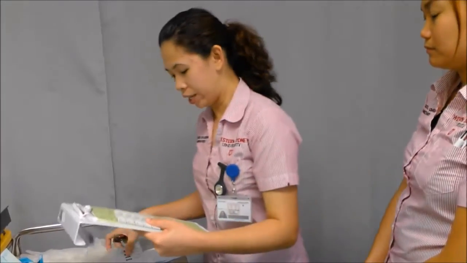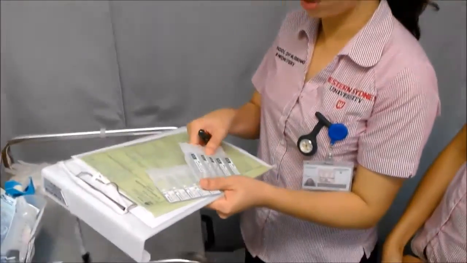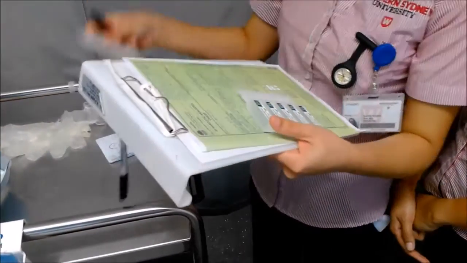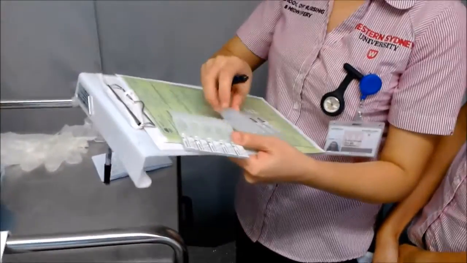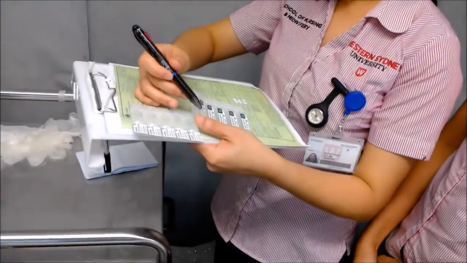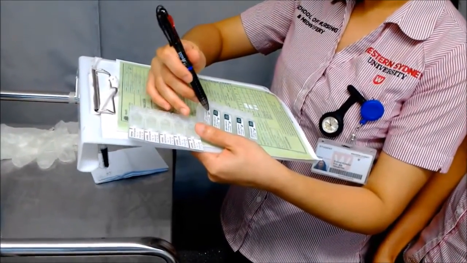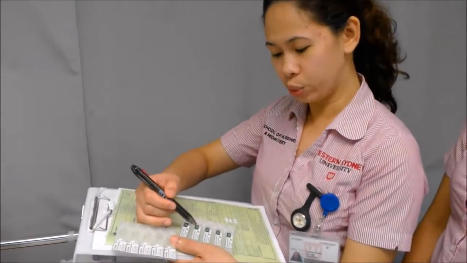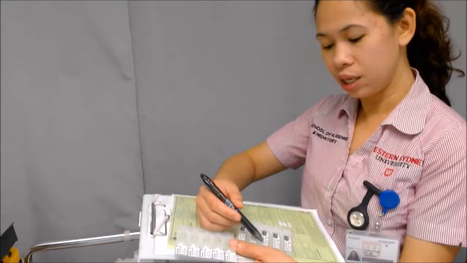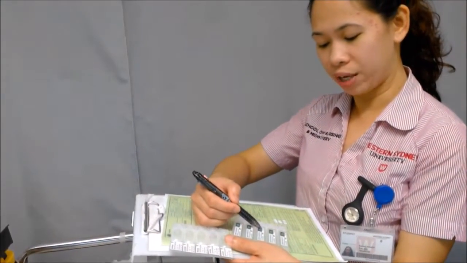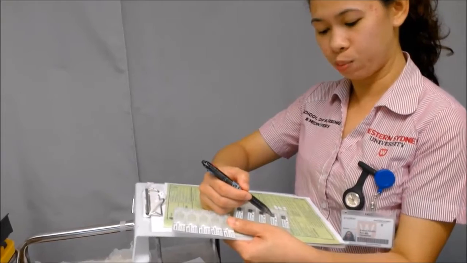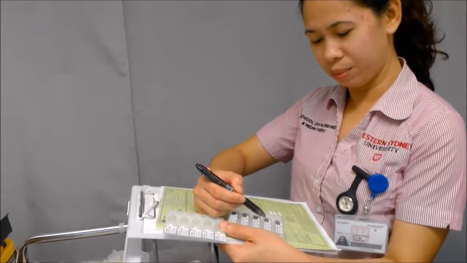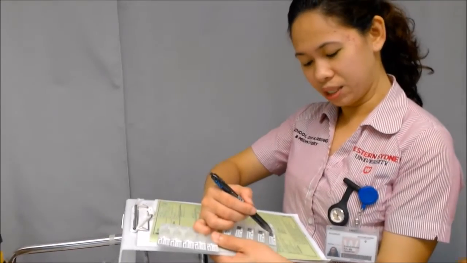So I have here also the sodium chloride. I have to dilute this in sodium chloride to make up the 50 mLs. So I have here sodium chloride, 10 mLs, which will expire in September 2018. Okay, so I will just prepare everything.